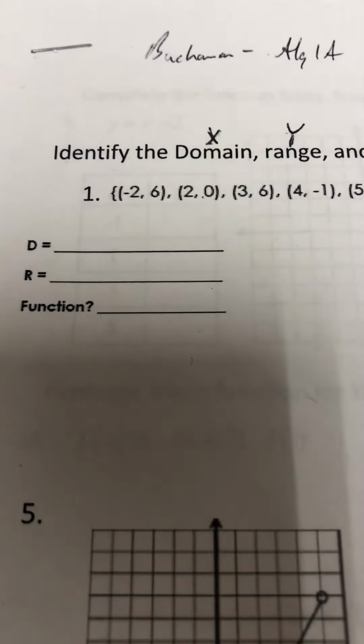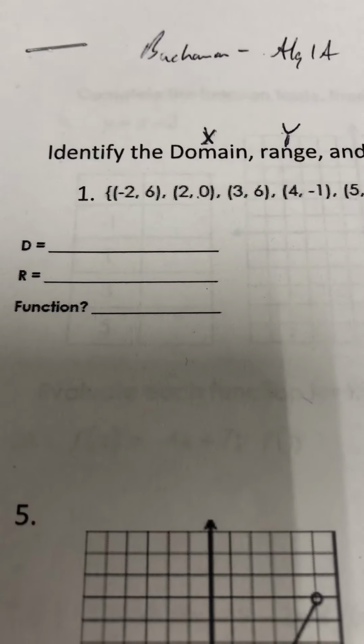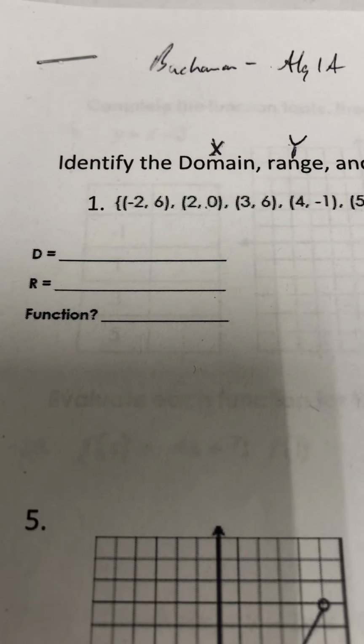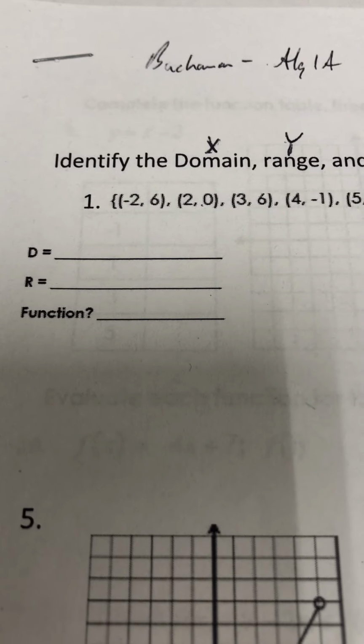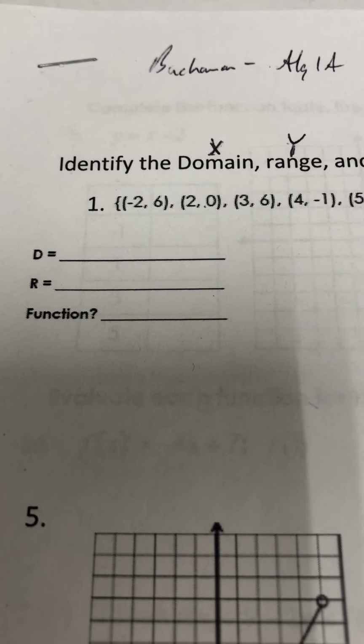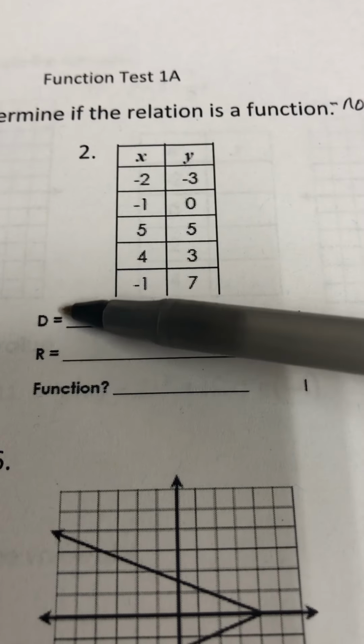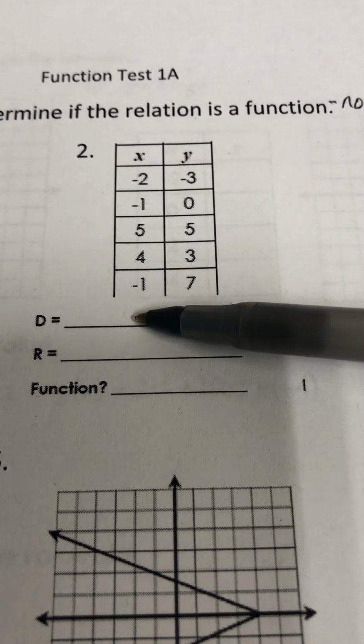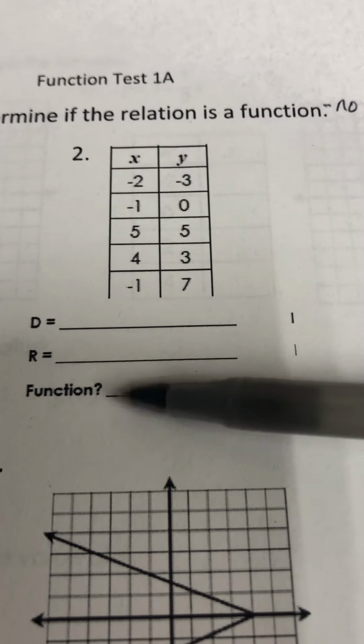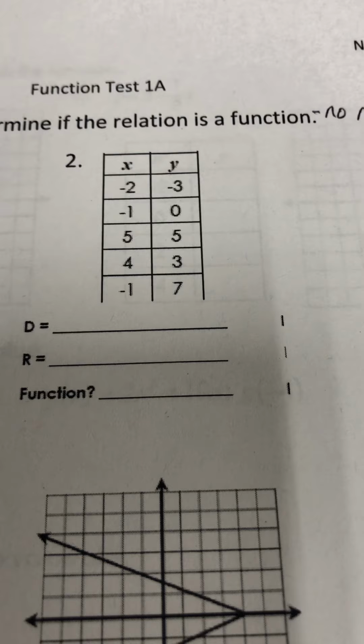I'm not sure if she's taking points off if it is not in least to greatest. I think, any way you list them is fine. Number 2, same thing. List your domain and range, all the x values. This is nice, it's laid out for you, all the y values. It will be a function if there are no repeating x values.